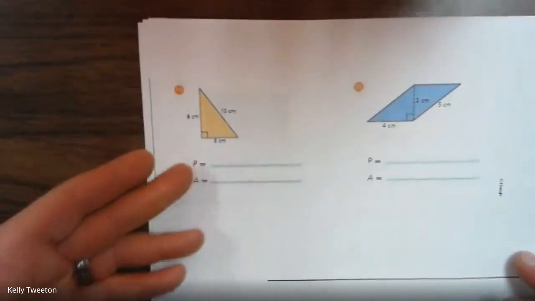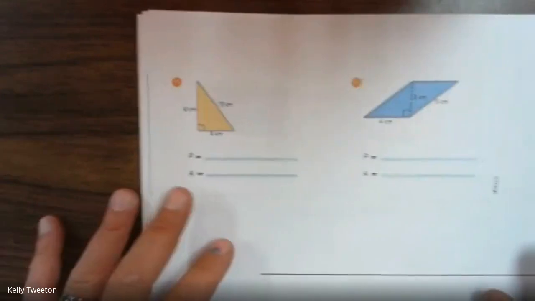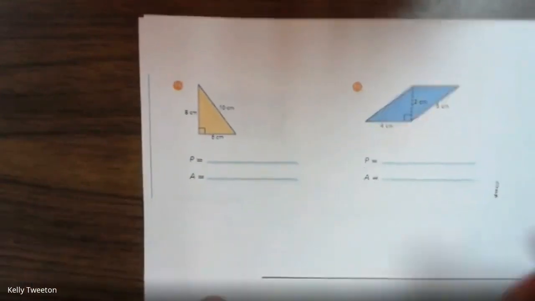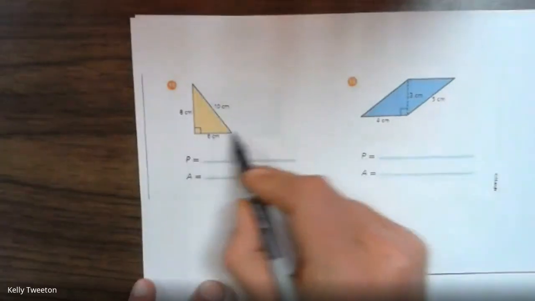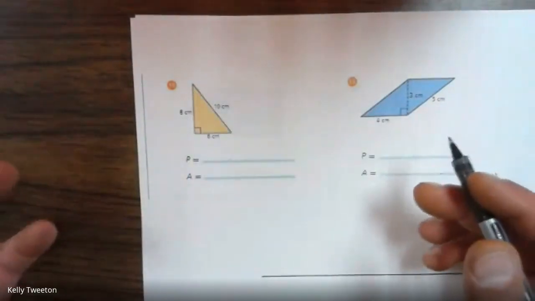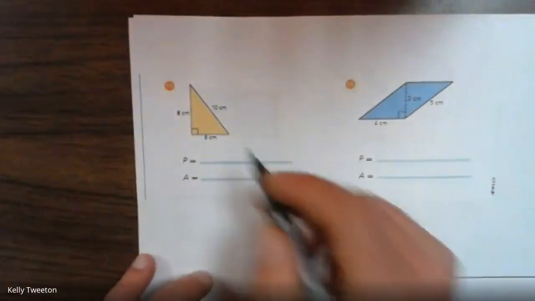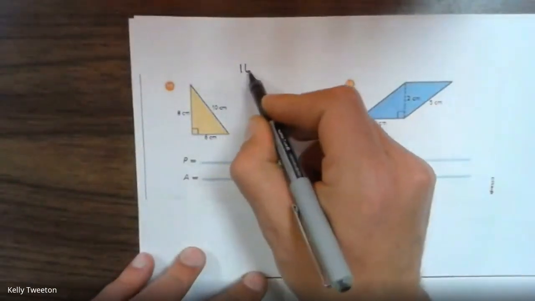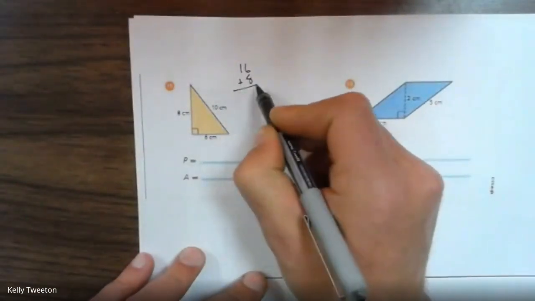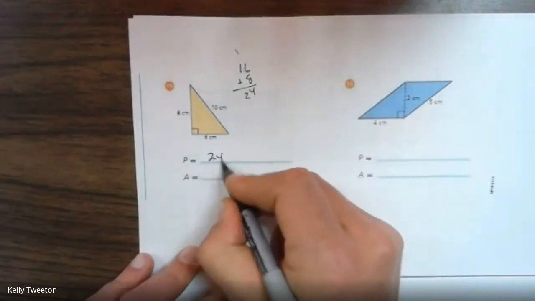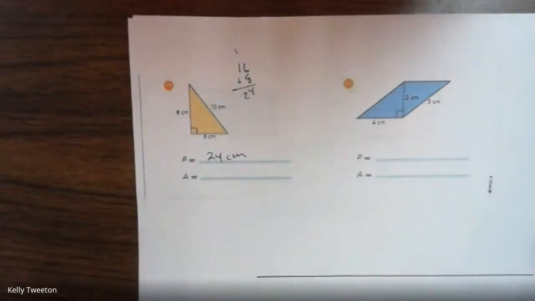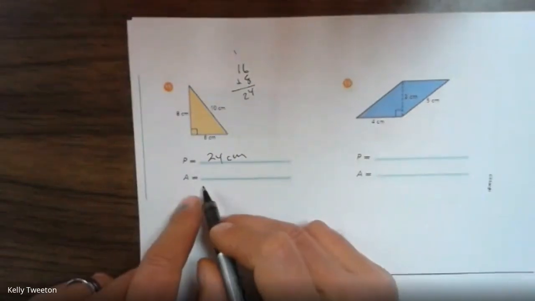Okay, very simple. Perimeter, area, or for you, it might be the same page. I guess I'm making them larger for you. Perimeter, round the outside. Very simple, just round the outside. 6, 10, 8. Add them up. I don't care what order when you add them up. 6 plus 10, that's 16. 16 plus 8, okay, 8 plus 6 is 14, so 24. 24 centimeters. Done.